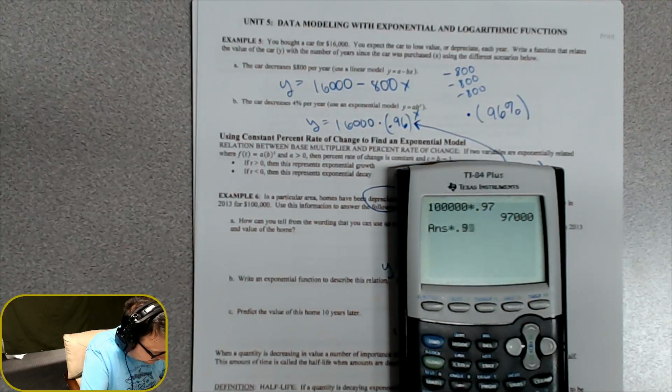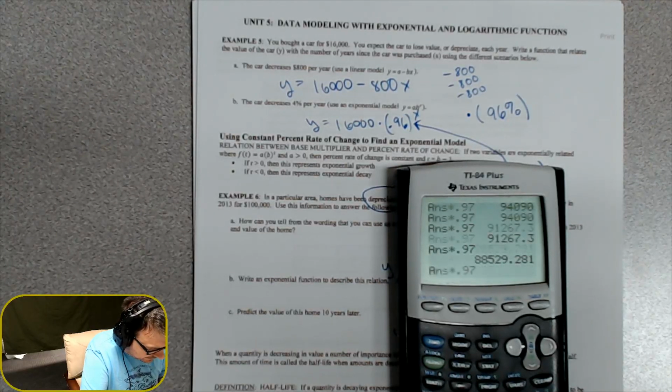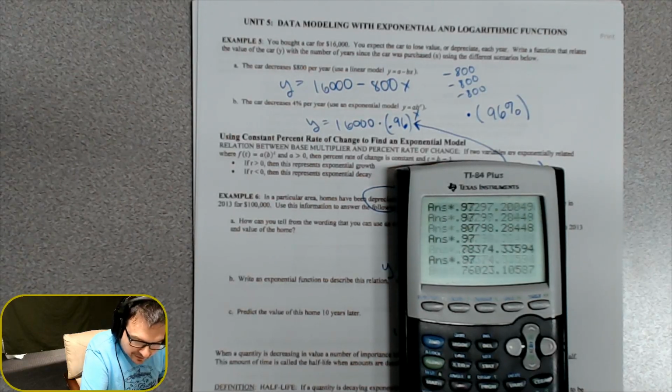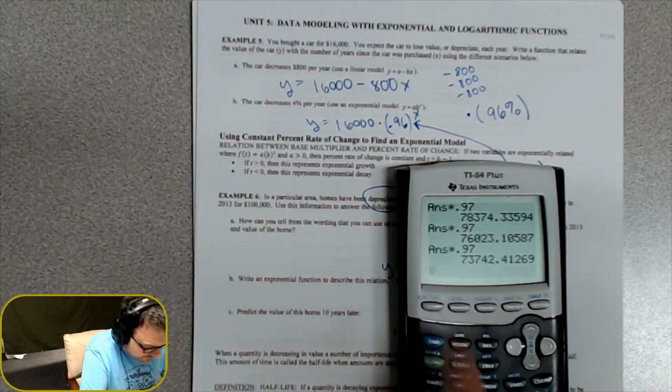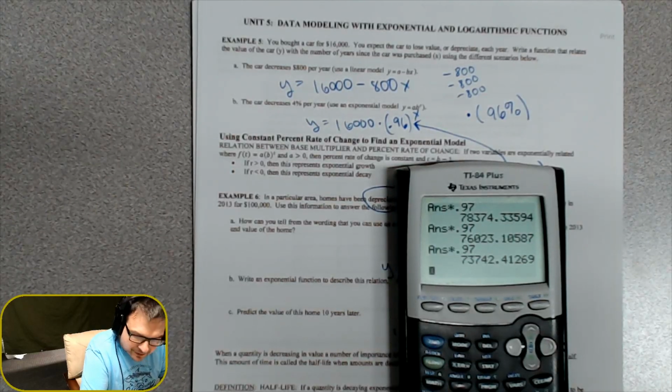And then after 2 years, 3 years, 4 years, 5 years, 6 years, 7 years, 8 years, 9 years, 10 years, $73,742. Now, of course, we could do the fast way.